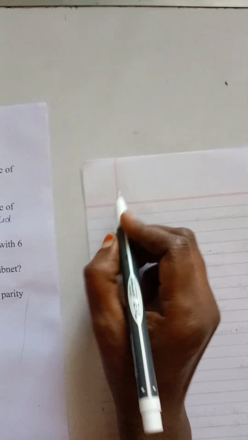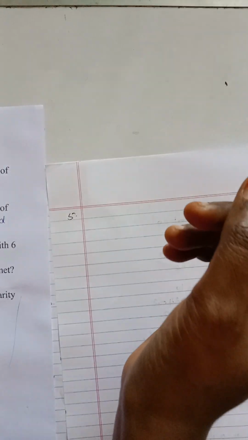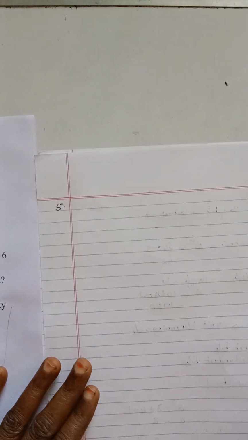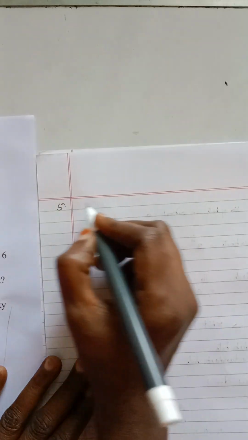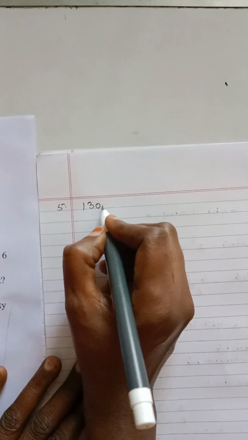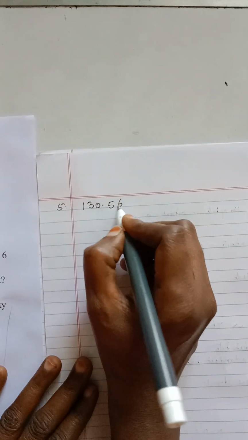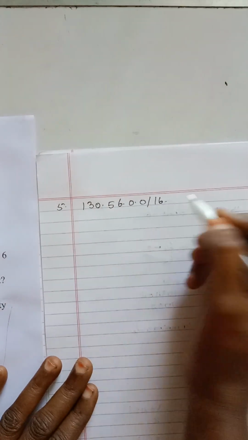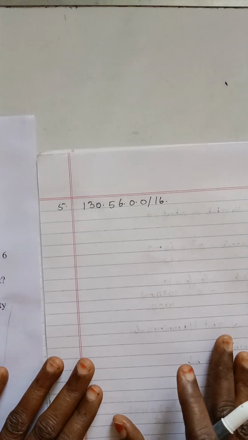So let me write it. See, this is CIDR, that is classless interdomain routing method. So 130.56.0.0/16. So this is the block.